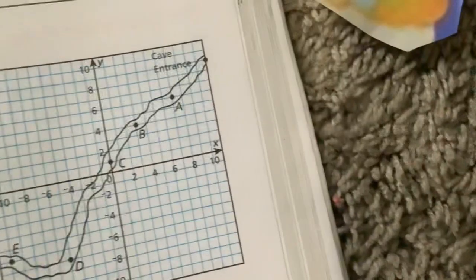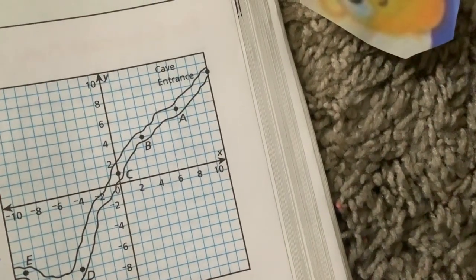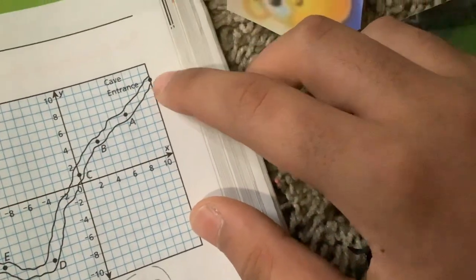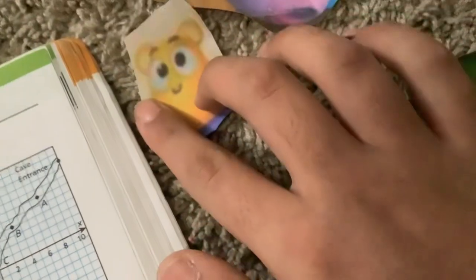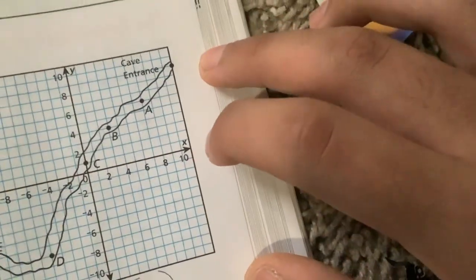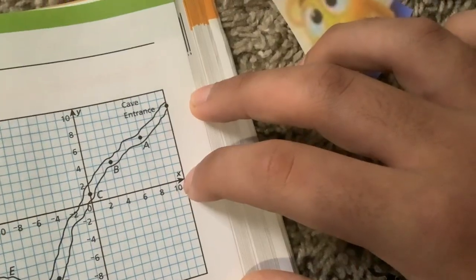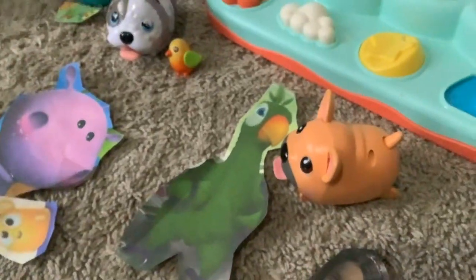Let's look very carefully here. We know it cannot be 10 because it's 1 more than 10. What is 1 more than 10? 11. That's right. 1 more than 10 is 11. So the x-coordinate is 11. So the cave entrance has 11 as its x-coordinate.